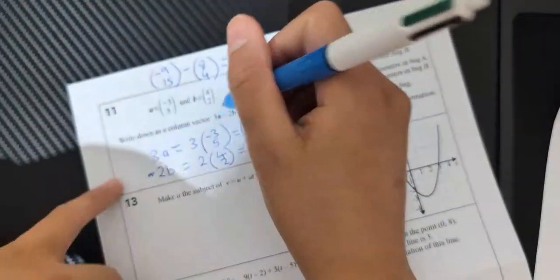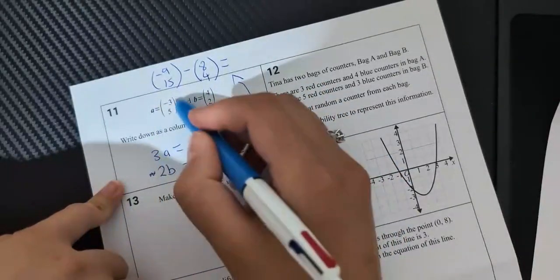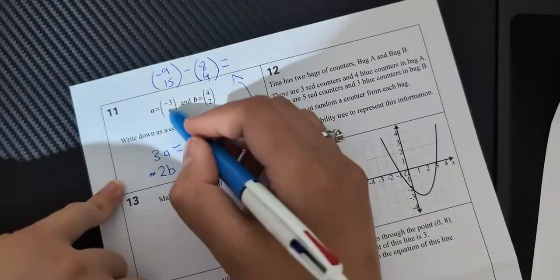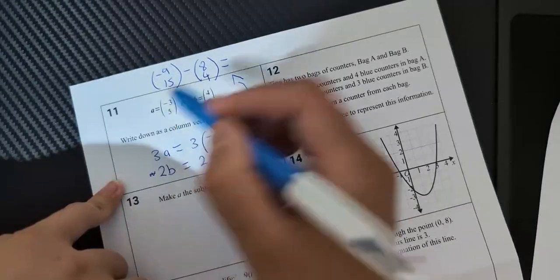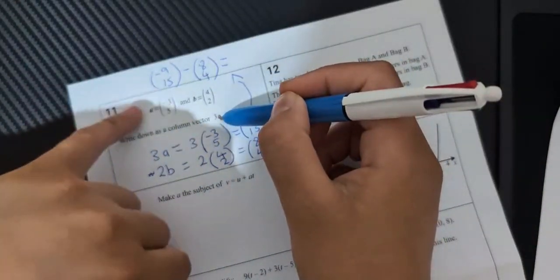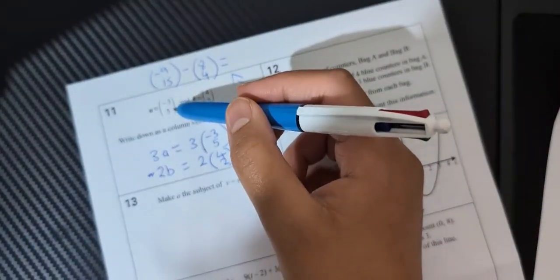Yeah, so 3a here, girls, just means the vector a, which is this whole vector here. It's a column vector. This is the x direction, this is the y direction, they're telling us about the horizontal and the vertical directions. And 3a just means you're multiplying the whole vector by 3.